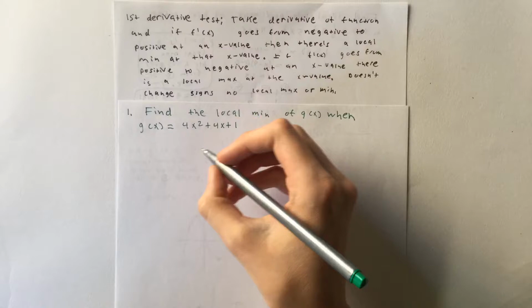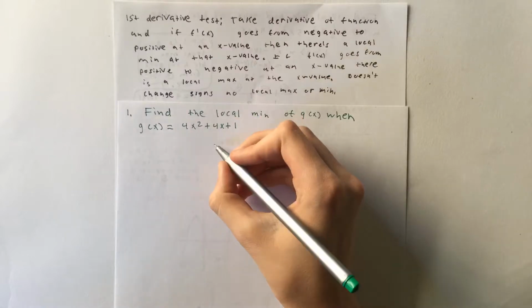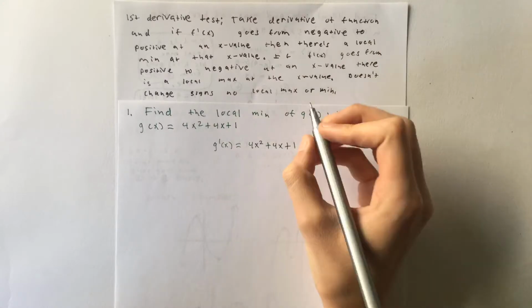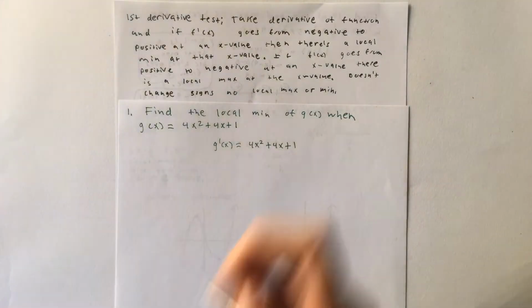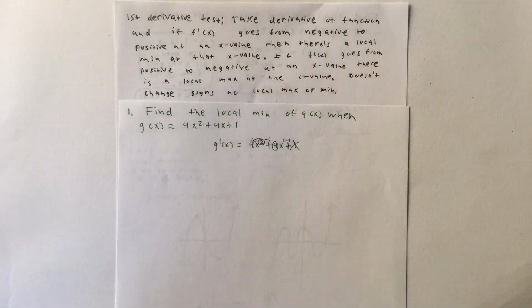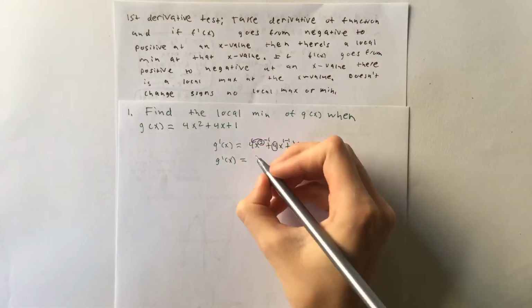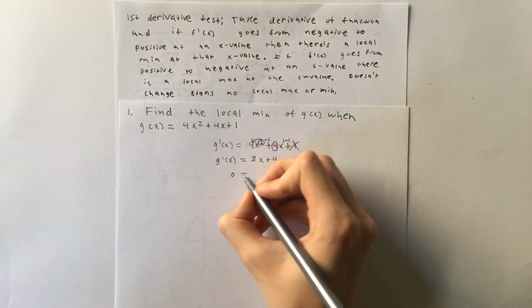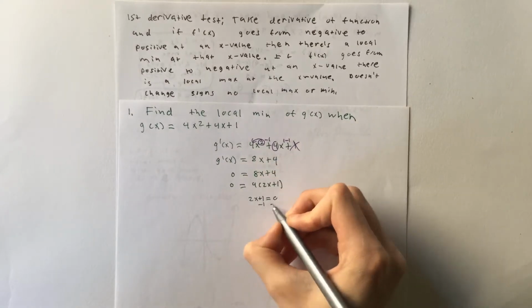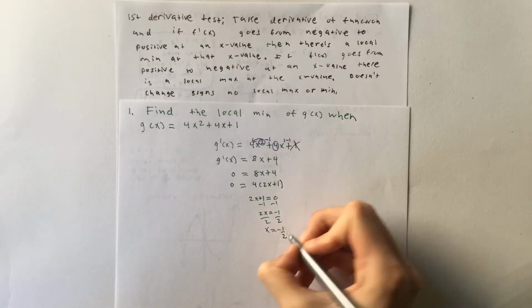So we're going to take the derivative. If you don't know how to take the derivative of a function, please check out the derivative video, which is linked in the description below, and it's going to appear in the corner of your screen too. We get the derivative to be 8x plus 4. We set this g prime of x equal to 0, and then we factor out a 4 as I showed below, and we get that x equals negative 1/2.